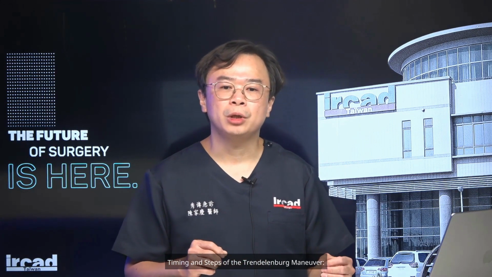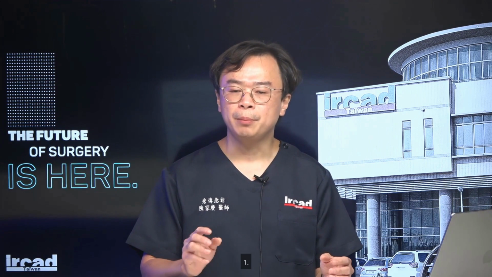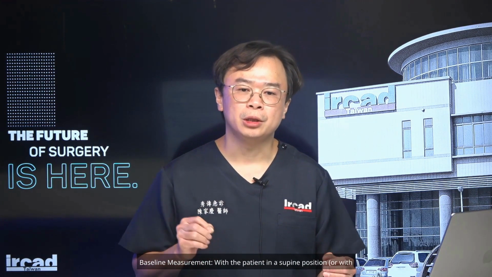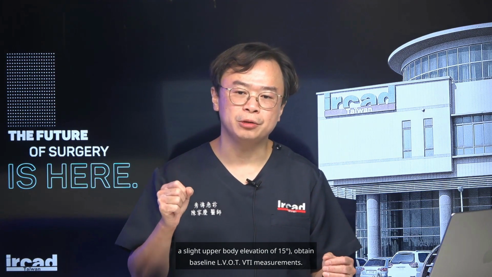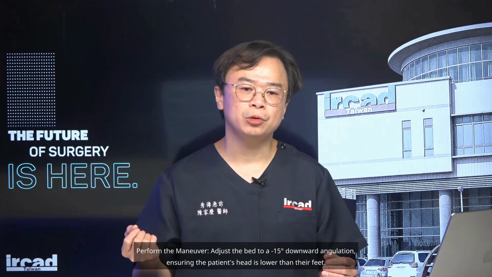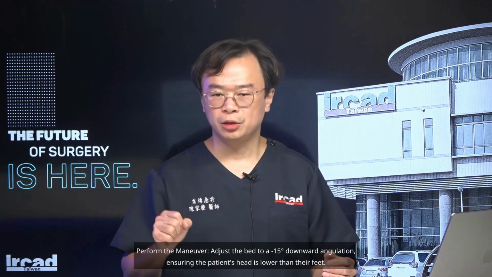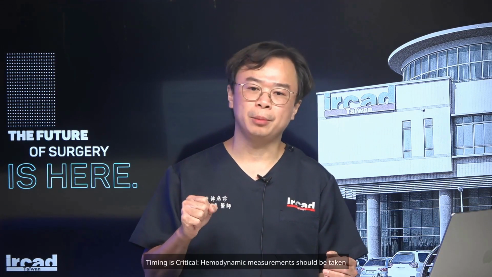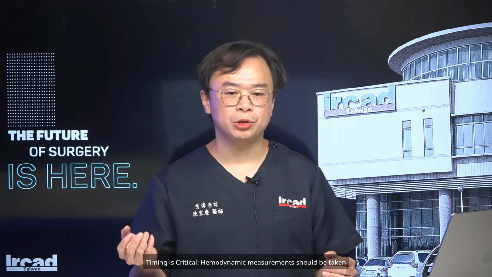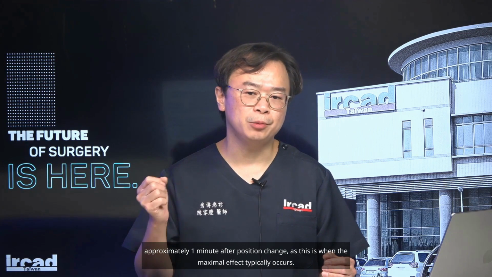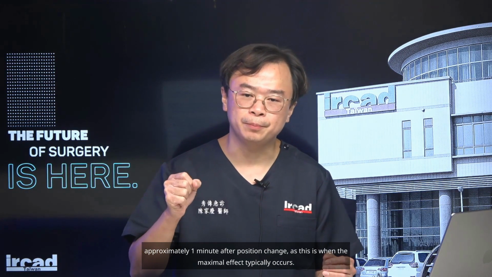Timing and steps of the Trendelenburg maneuver. 1. Baseline measurement. With the patient in a supine position or with a slight upper body elevation of 15 degrees, obtain baseline LVOT VTI measurements. 2. Perform the maneuver. Adjust the bed to a 15-degree downward angulation, ensuring the patient's head is lower than their feet. 3. Timing is critical. Hemodynamic measurements should be taken approximately 1 minute after position change, as this is when the maximal effect typically occurs.